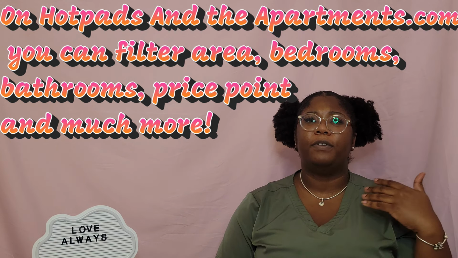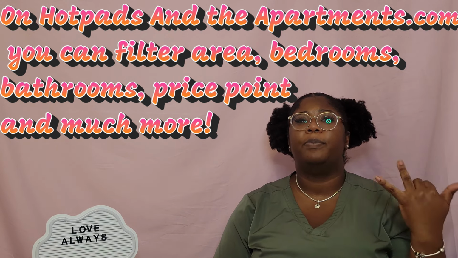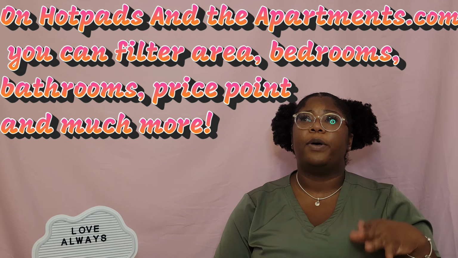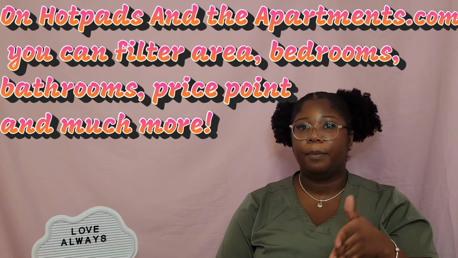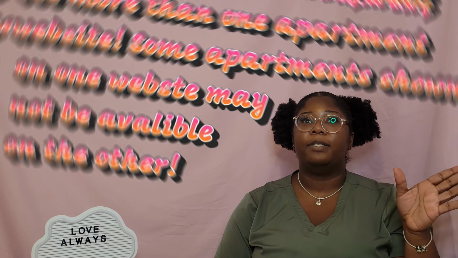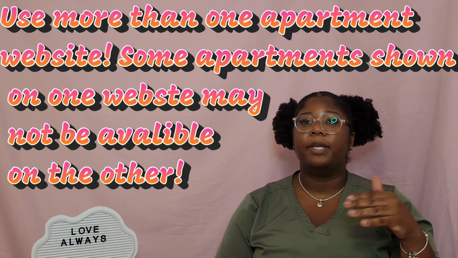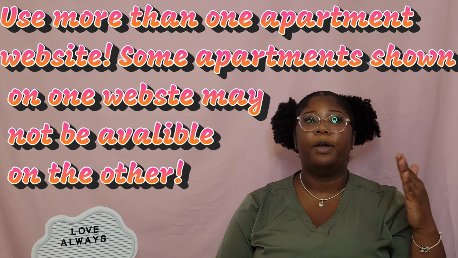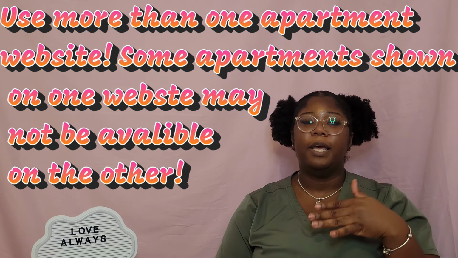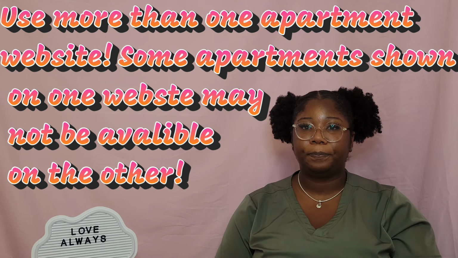Then you can filter by price point, bedrooms, bathrooms, stuff like that. I used hotpads.com and apartments.com. Apartments.com lets you do the same thing, but sometimes apartments, condos, and houses that are shown on hotpads are not shown on apartments.com and vice versa.